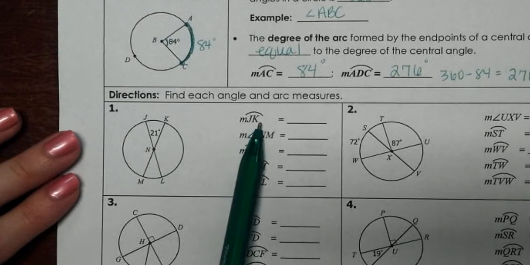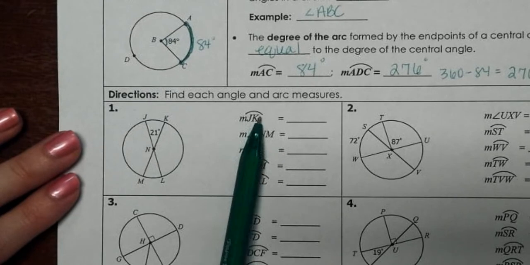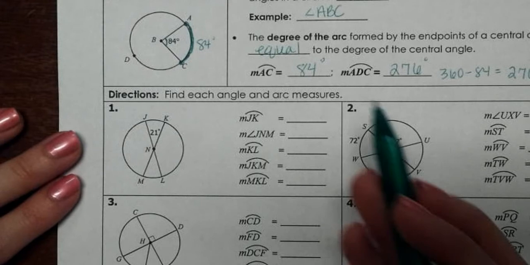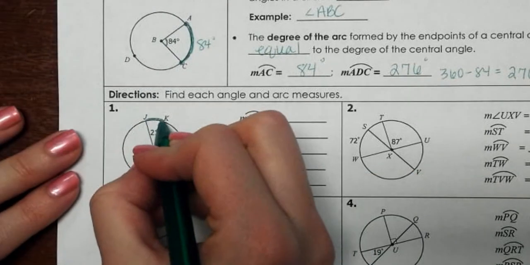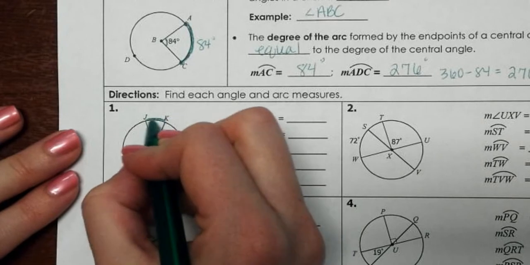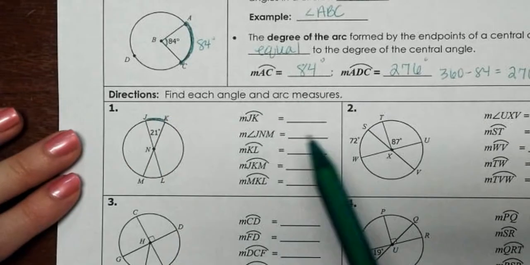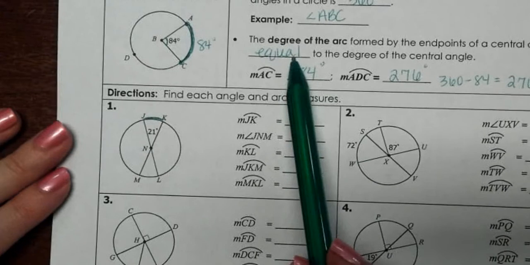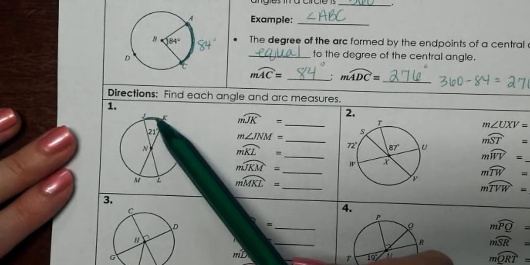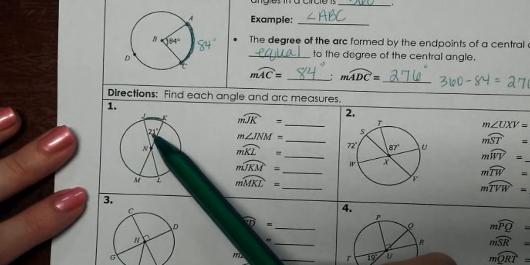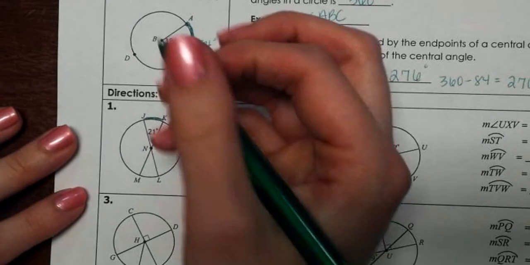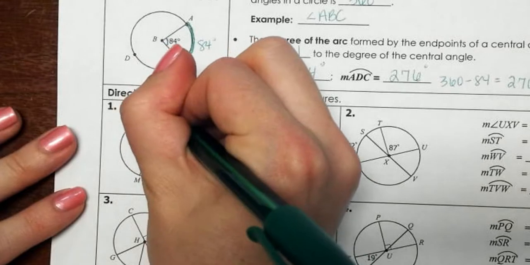I know it's an arc because it has that symbol over the top of it. This arc JK is from J to K. It's a minor arc because it only has 2 letters. From up here in our notes, this arc is the same as the central angle it's directly across from. So if this angle is 21 degrees, so is that arc. So this arc JK is 21 degrees.